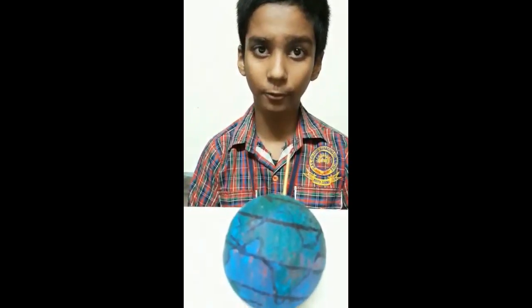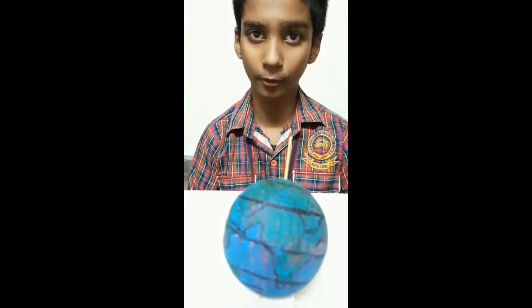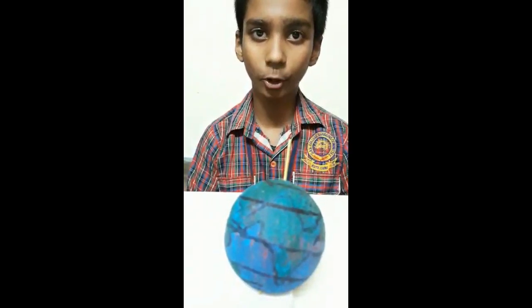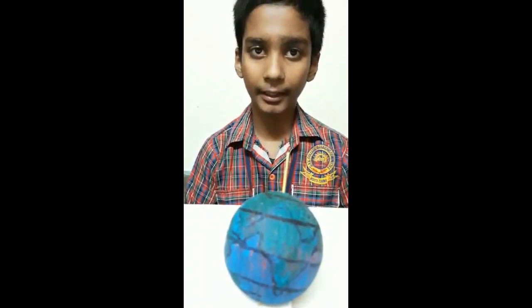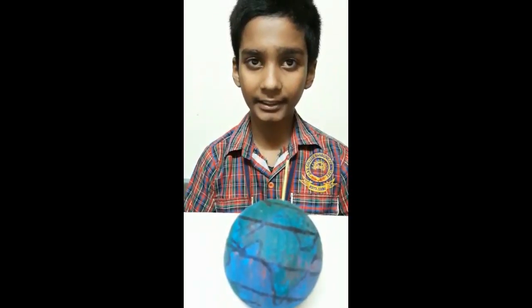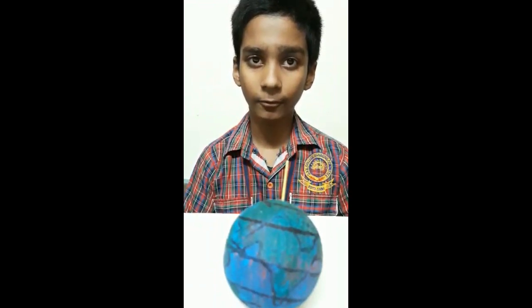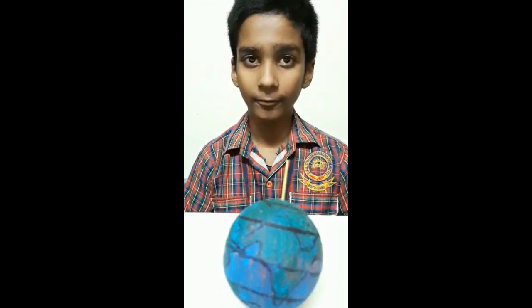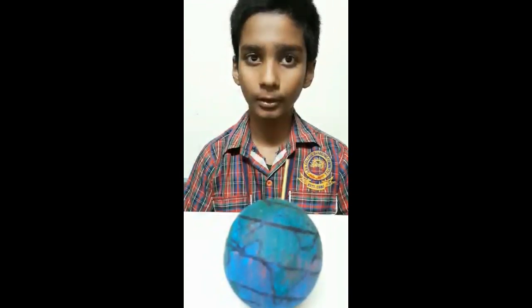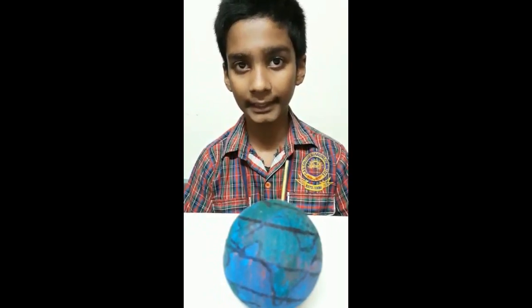Now I will tell you about the second zone, which is torrid zone. The Tropic of Capricorn and the Tropic of Cancer mark the limits of this zone. This zone receives the rays of the sun exactly overhead once a year, except at the equator. This is because the midday sun is overhead twice a year.